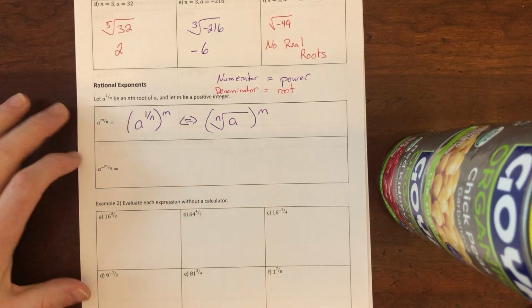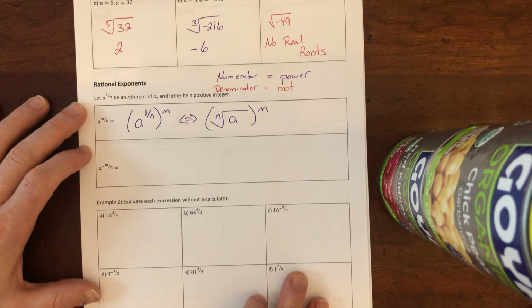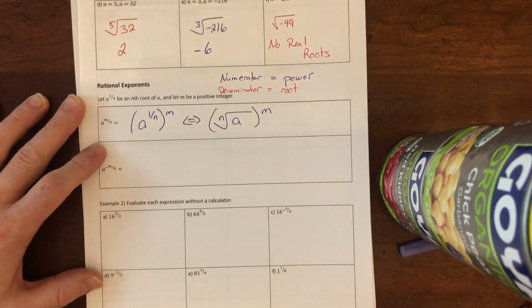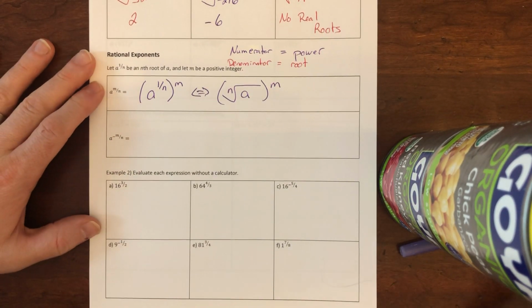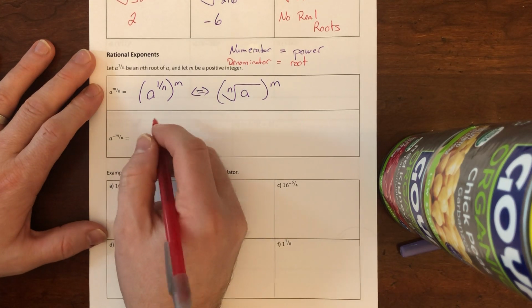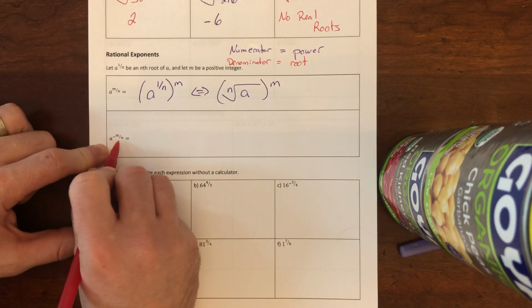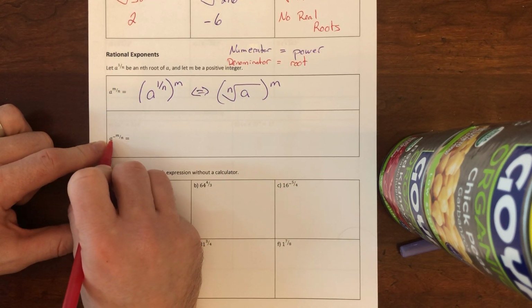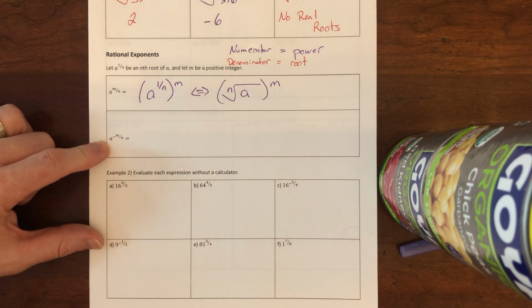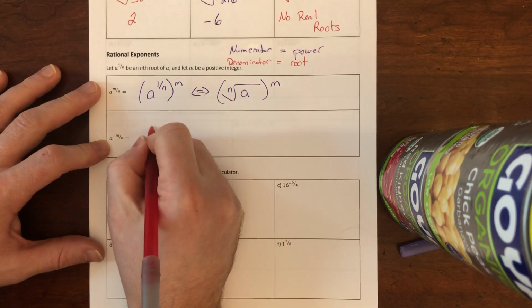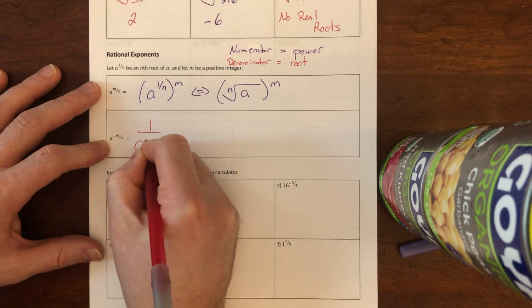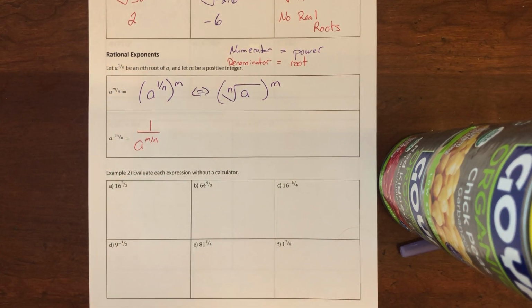Now the tricky part here is, remember when we have negative exponents, we can't have negative exponents, we need to make them positive. So when we have a to the negative m over n, we need to bring that down to the denominator. So this will really be 1 over a to the m over n.